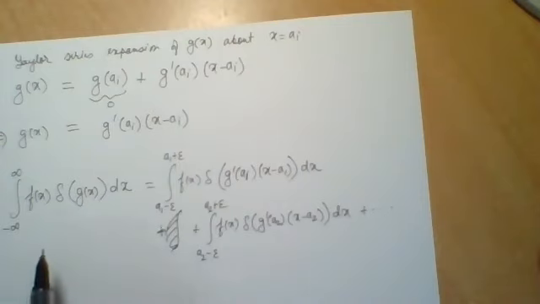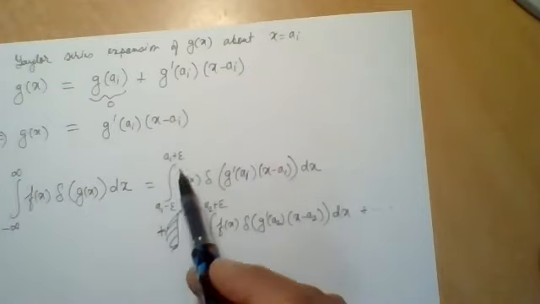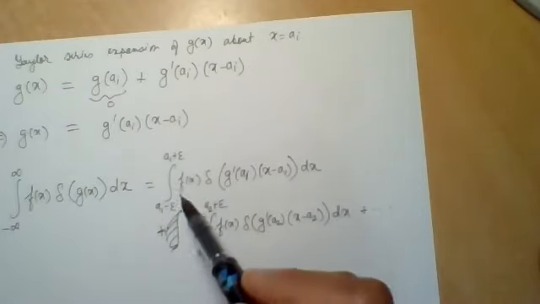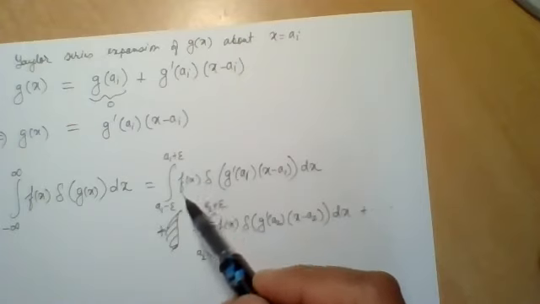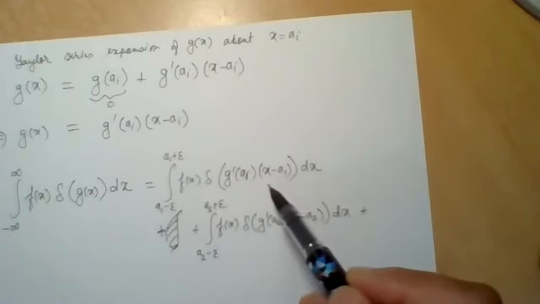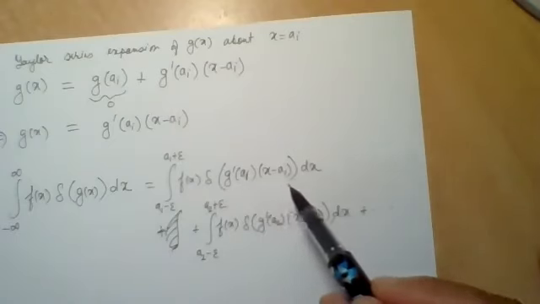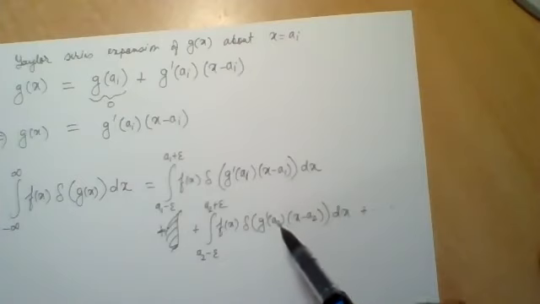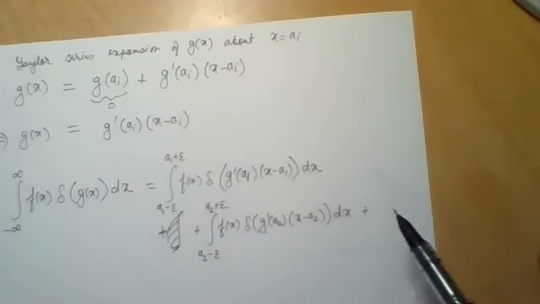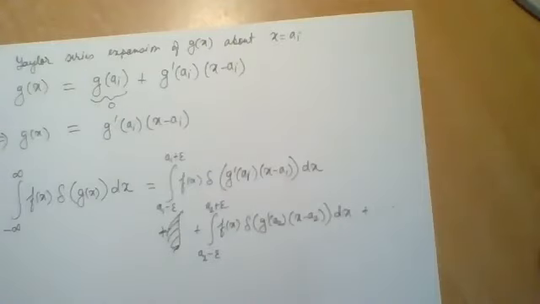So what have we done here? We have decomposed the original integration into a sum of integrals over small intervals containing the zeros of the function g(x). And inside each of these intervals, we have replaced g(x) by the leading term in its Taylor series. Okay, so far, so good. Next, what do we do?